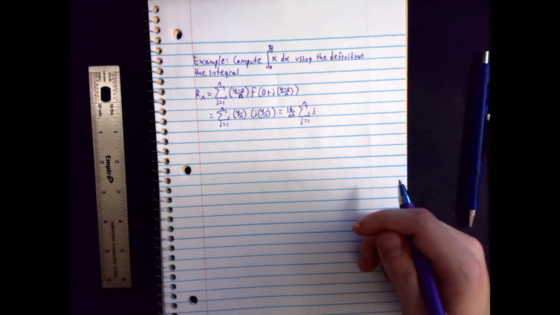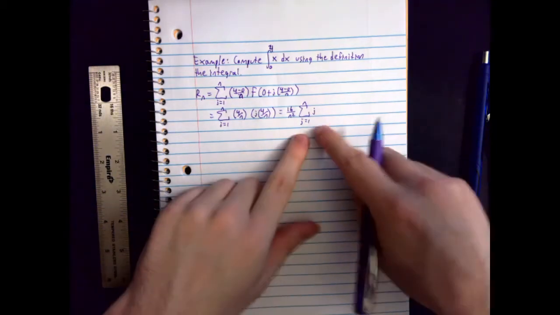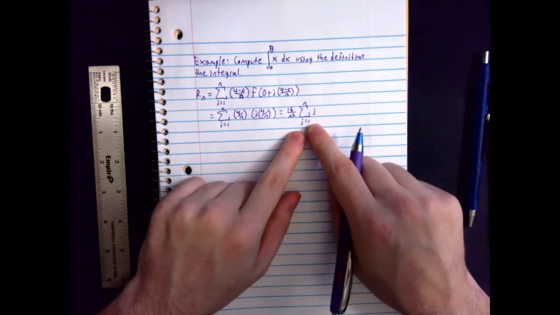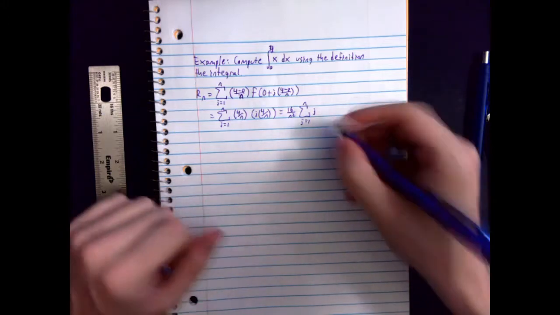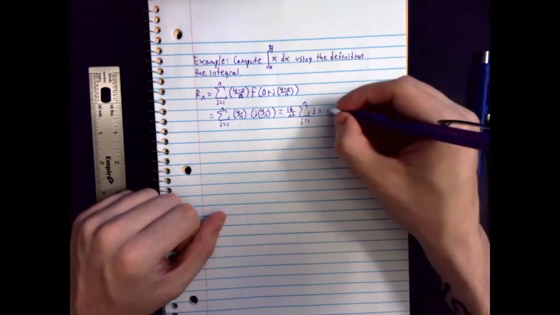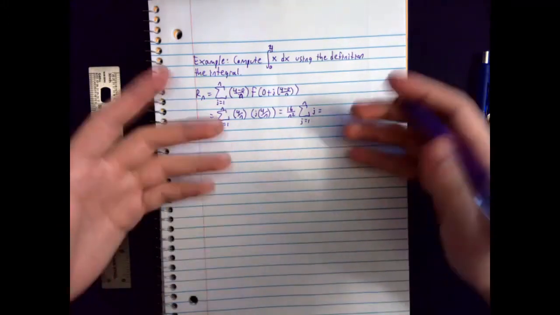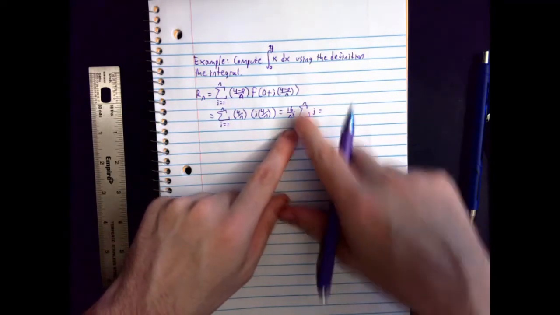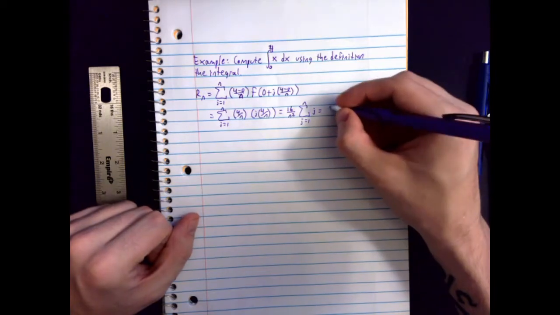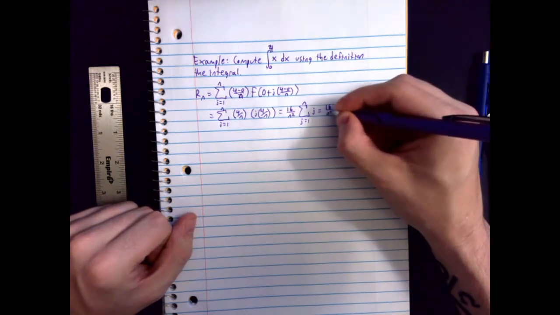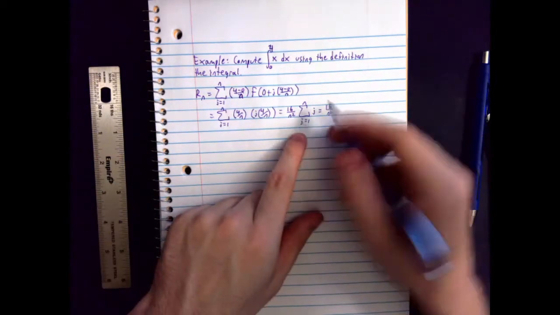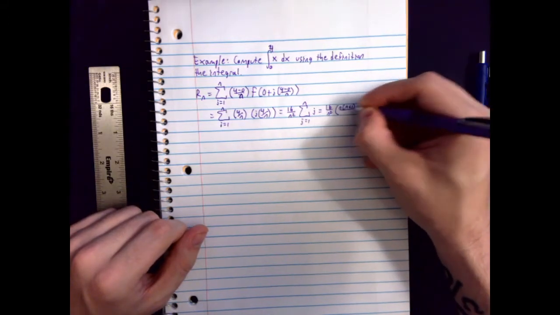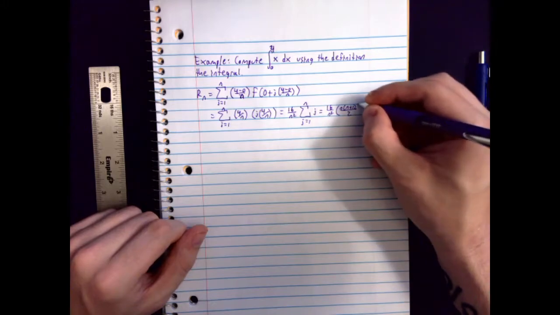Okay, well, I need to actually compute what this sum is, and there is a formula for this sum. If ever I give you a problem like this, I'll give you the formula that you will need to compute this sort of sum. So this is 16 over n squared, and the formula for this is n times (n plus 1) over 2.